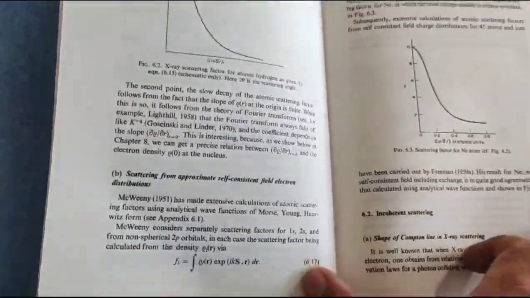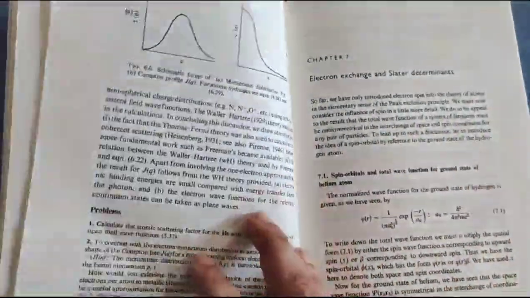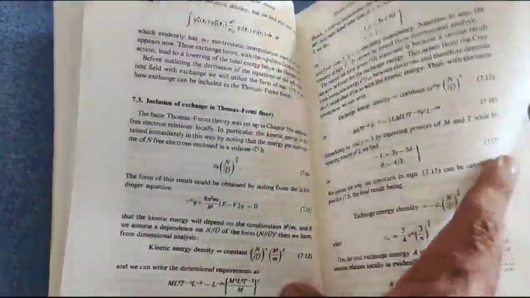The first publication is entitled The Wave Mechanics of an Atom with a non-Coulomb Central Field by D. Hartree. The second publication is The Calculation of Atomic Fields by Thomas.